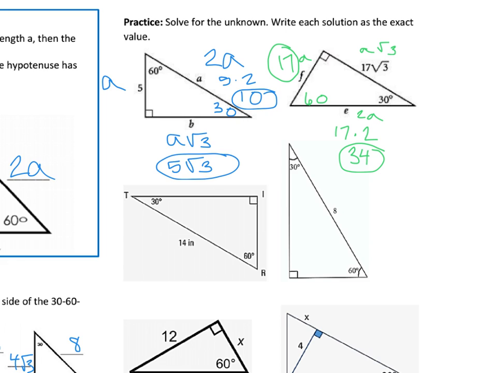All right, so across from the 30 is A, across from the 90 is 2A, and then across from the 60 is A square root of 3. So we're going to go ahead and find the 2 missing side lengths. We know that the only information they gave us was the 2A, so that means 14 equals 2A. So to solve for A, you would divide by 2 on both sides. So A equals 7. So then this side is 7, and then this side would be 7 square root of 3.